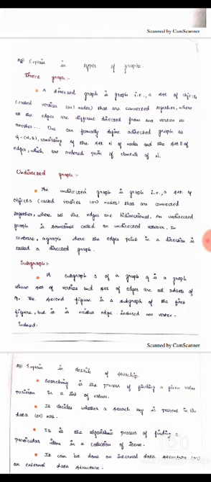A subgraph is nothing but a portion which can be separated from my main graph, which has a direction, right?